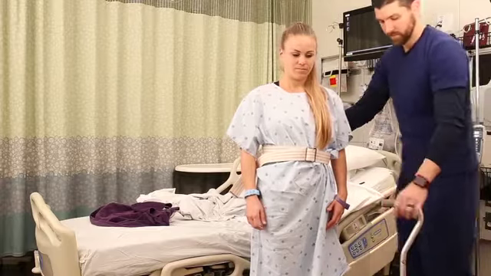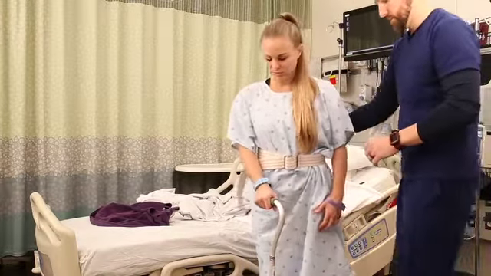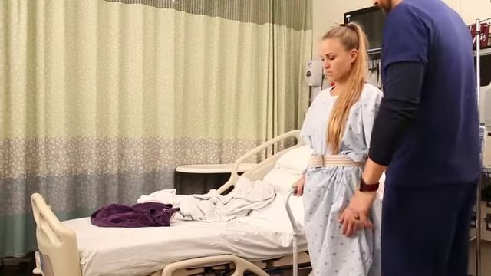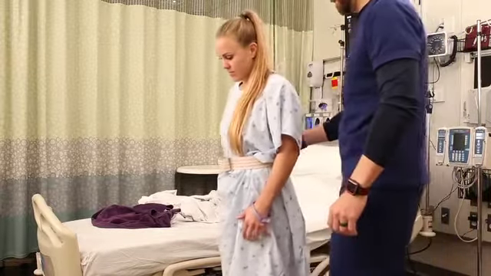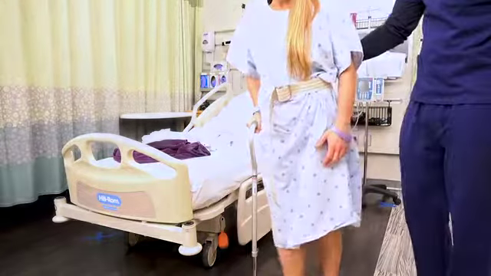So let's say we want them to walk with a cane. If the unaffected side is the left side, you have them hold it in the right hand. They're going to advance the cane 6 to 10 inches forward, then advance the bad leg and bring the good leg through. Cane, bad leg, good leg.